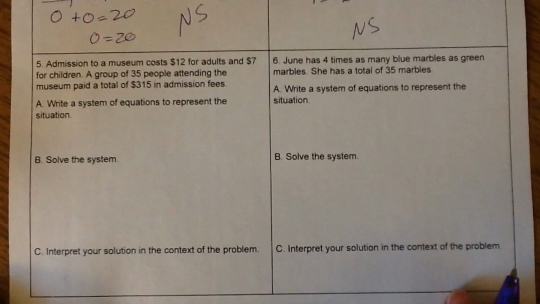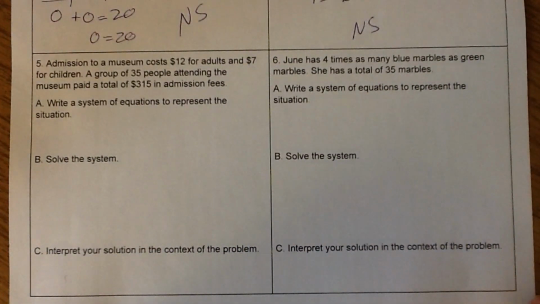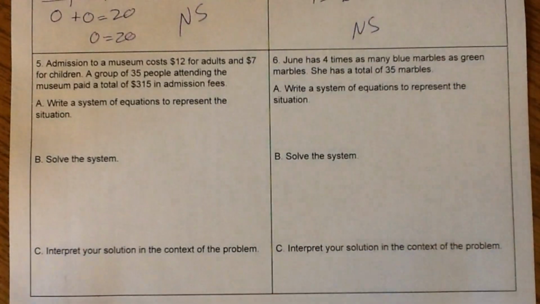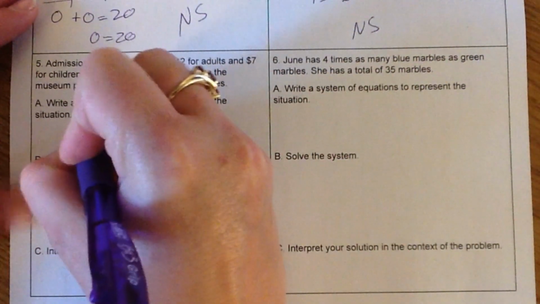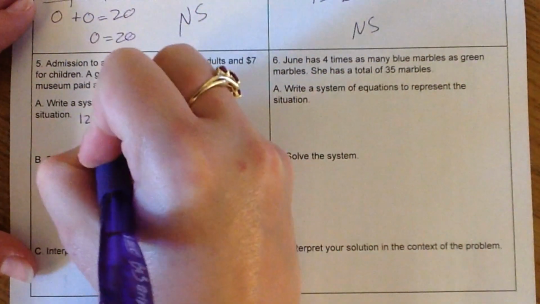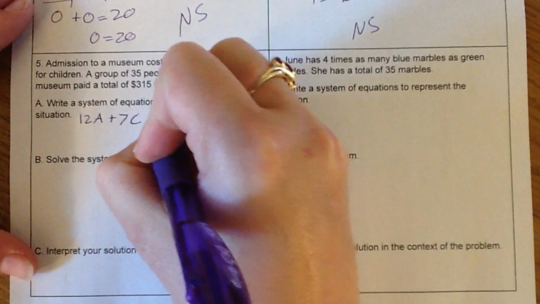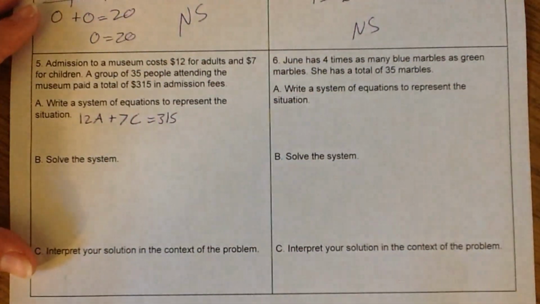All right, number 5. Admission to a museum costs $12 for adults, $7 for children. A group of 35 are attending the museum, paid a total of $315. So we need to write a system. The two different equations we're going to write are one based on the number of people and one based on the amount of money, essentially. So if I want to start with money, 12 for adults, 7 for children, and they paid $315.